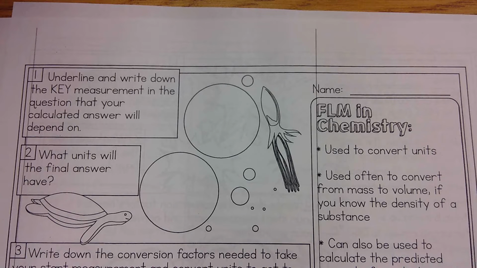Hey y'all, welcome to lesson 2.4. We are going to be talking about how to solve word problems in chemistry.